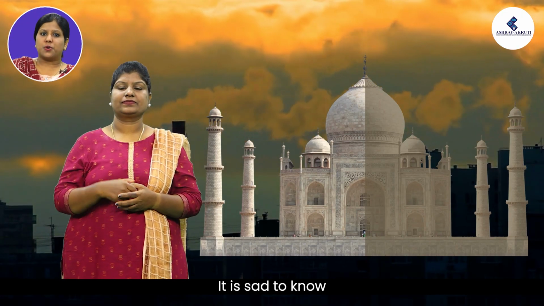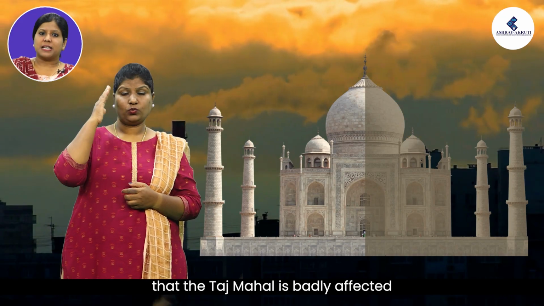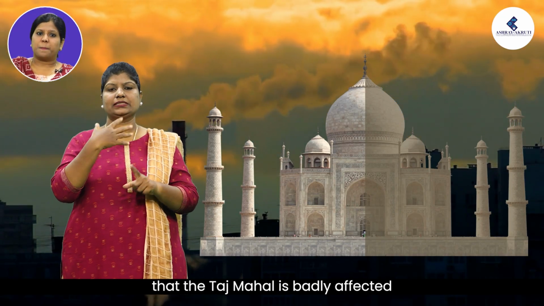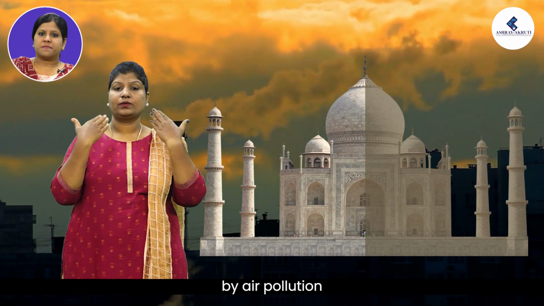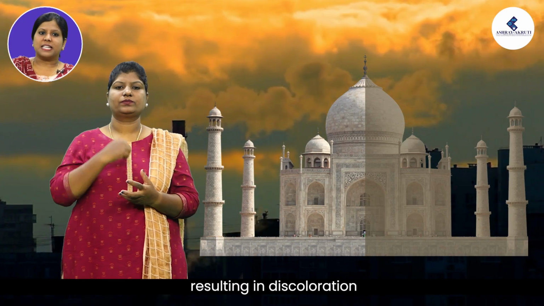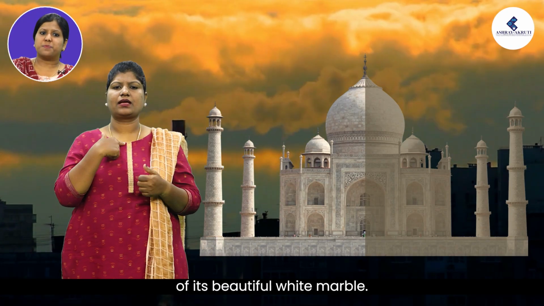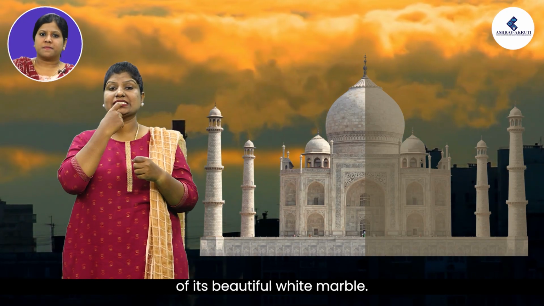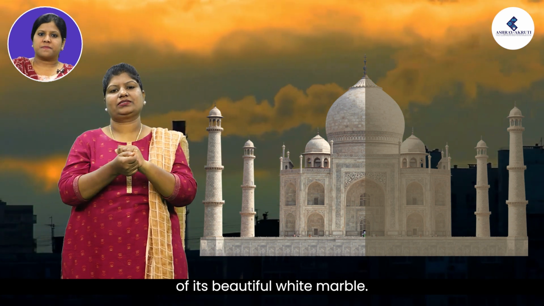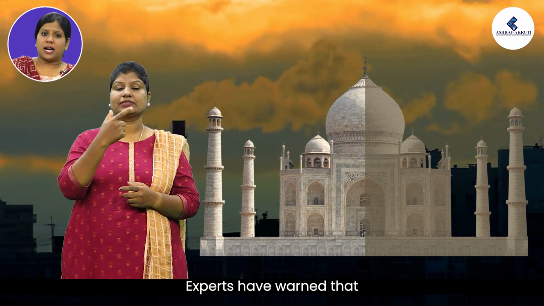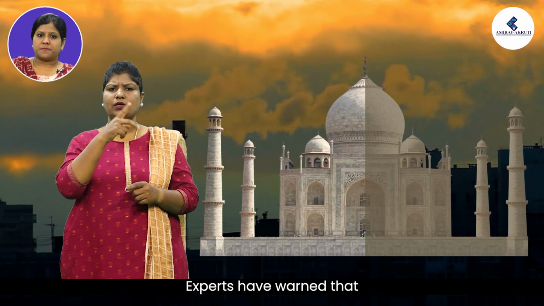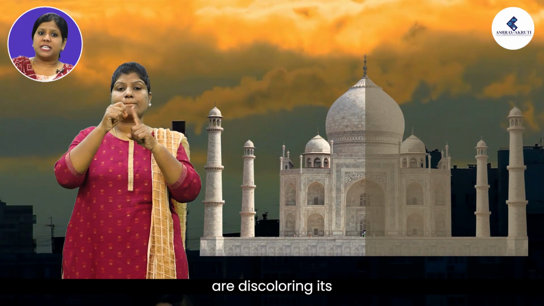It is sad to know that Taj Mahal is badly affected by air pollution, resulting in discoloration of its beautiful white marble. Experts have warned that air pollutants are discoloring its white marble.